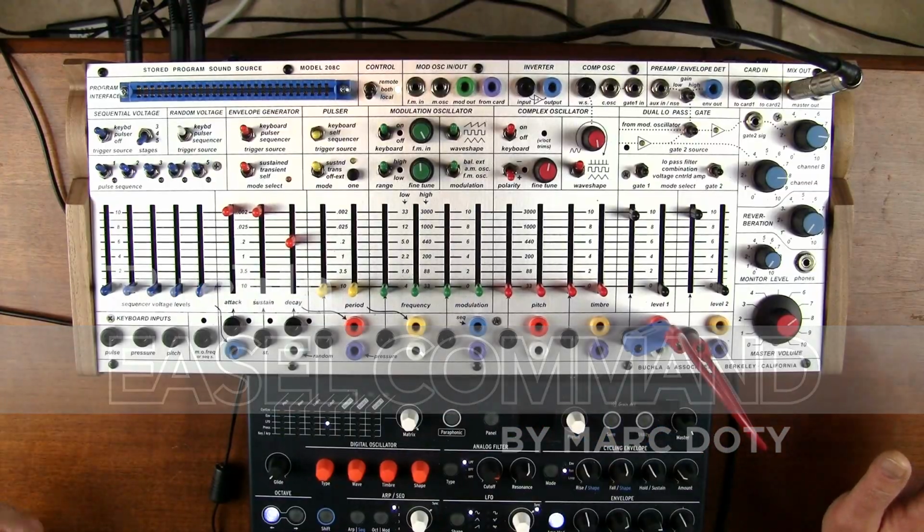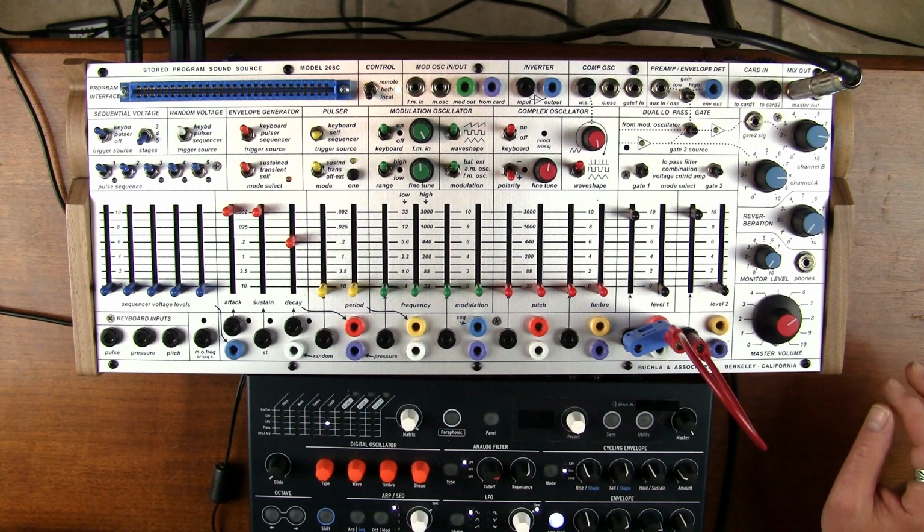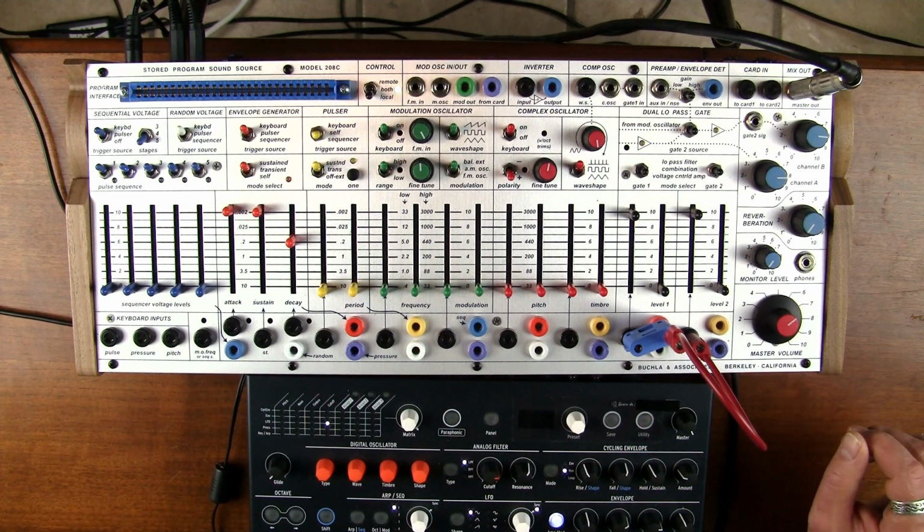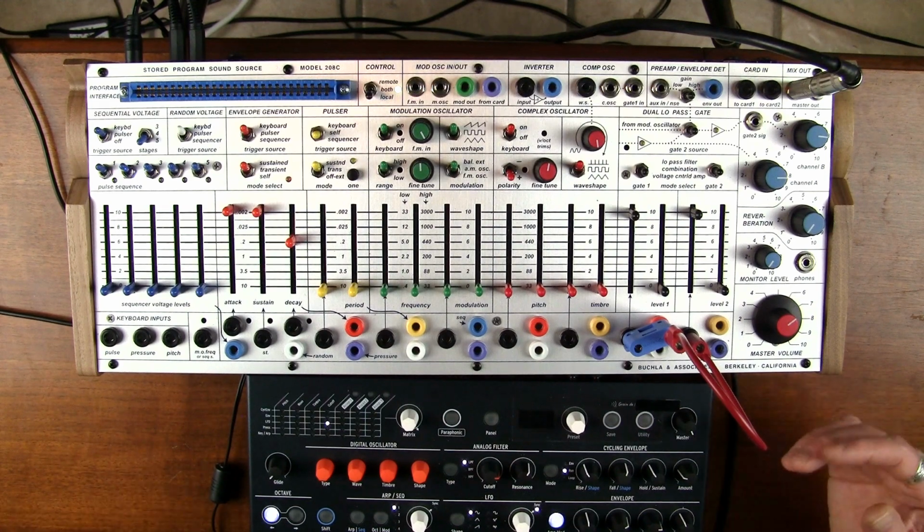Here's what I'm going to do. I'm just going to make a patch. I'm going to improvise a patch. So if this patch turns out terrible, it's your fault. I don't know why it's your fault, but I'd rather it was your fault than my fault.